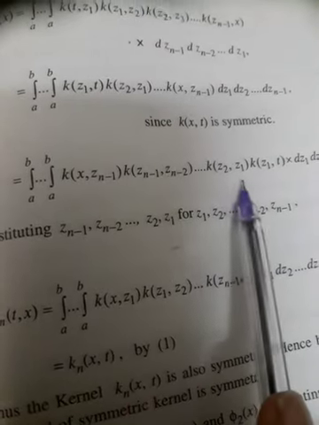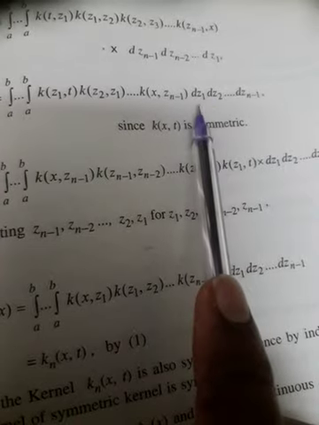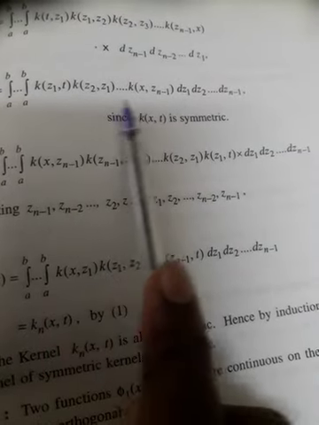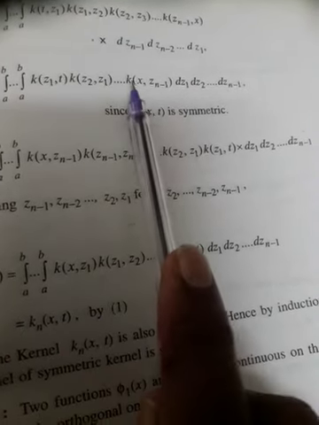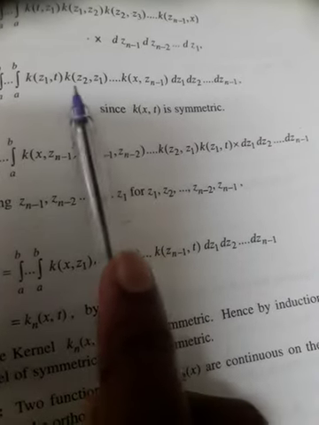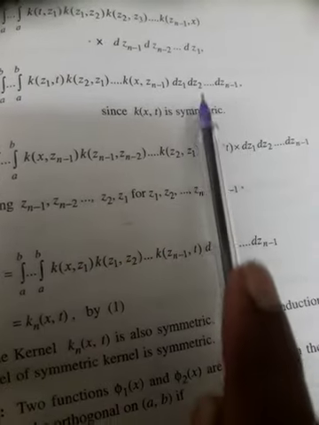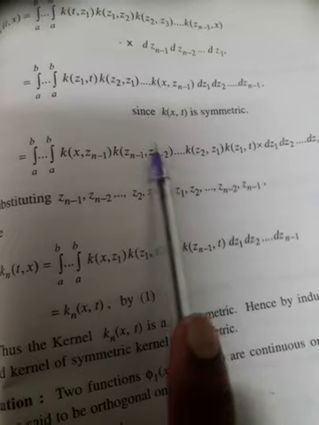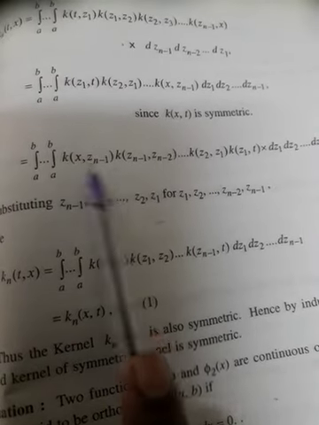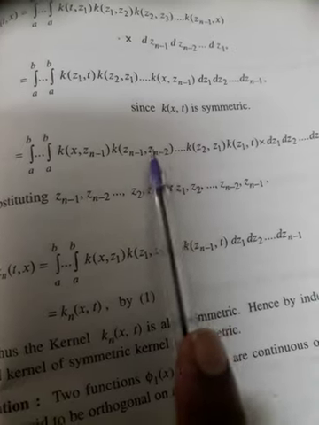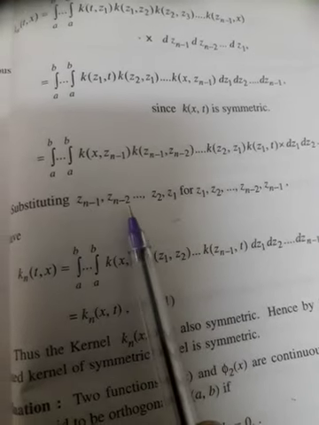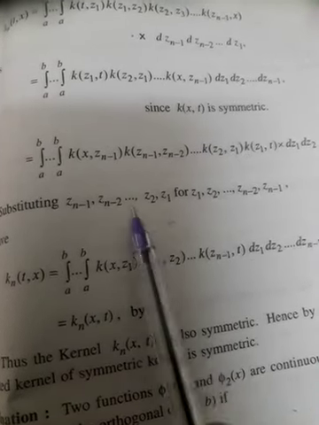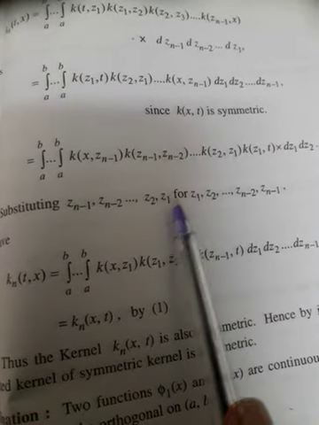You will get this term and this term, such that this is as it is, and write as it is. You should understand once again. First I'll write this term, the one previous to this term, and so on, this term and this term, and this will be the same as it is. Now we'll substitute z n minus 1, z n minus 2 and so on. For z n minus 1 we'll write z1, for z n minus 2 we'll write z2 and so on. For z n minus 1 it is z1, z2 and so on; z2 I'll write as z n minus 2, and z1 as z n minus 1.